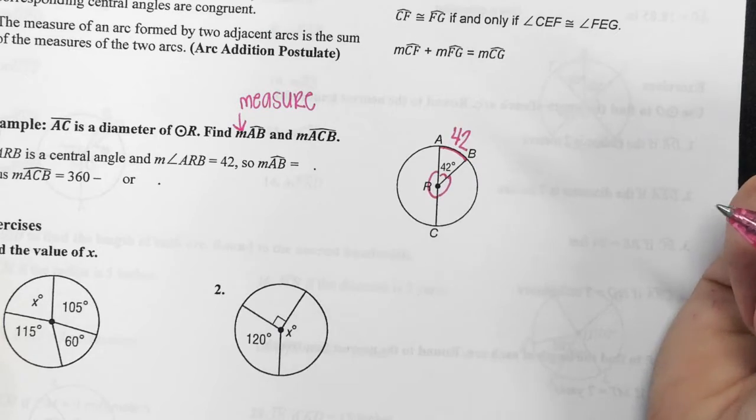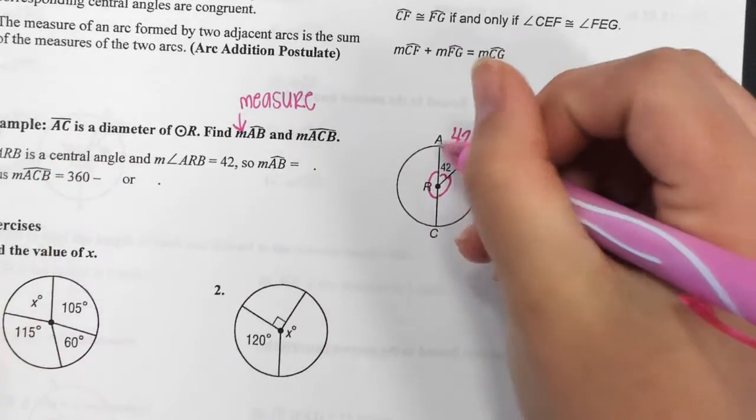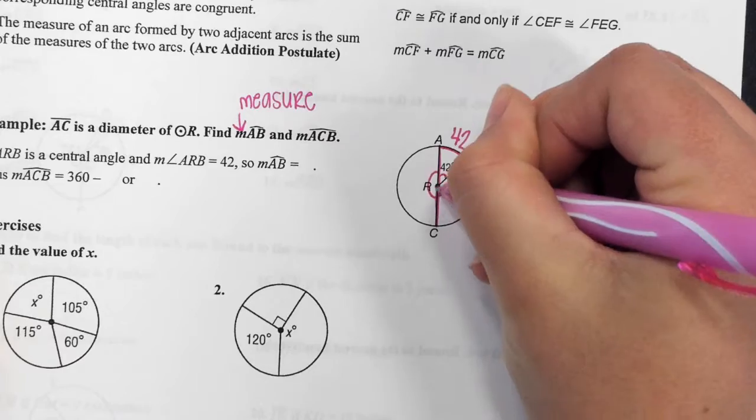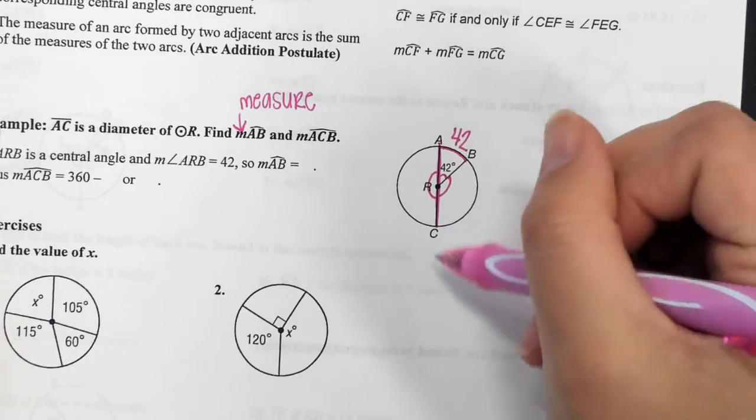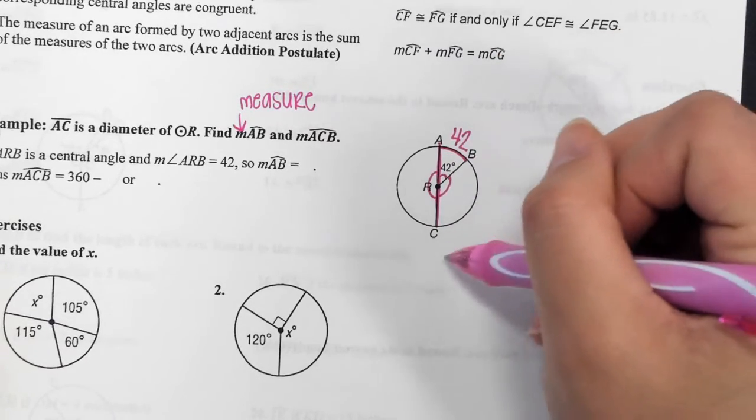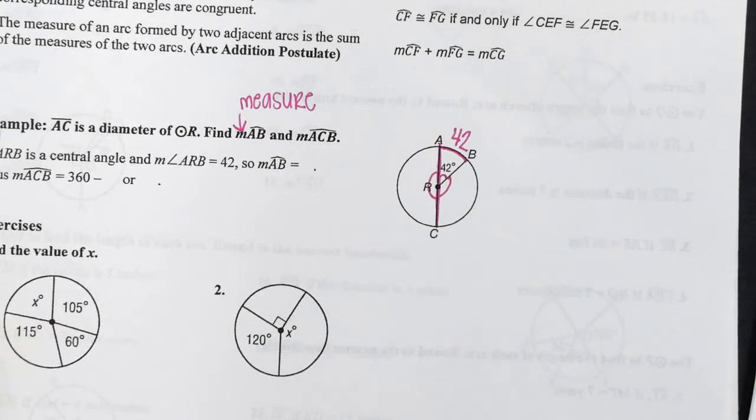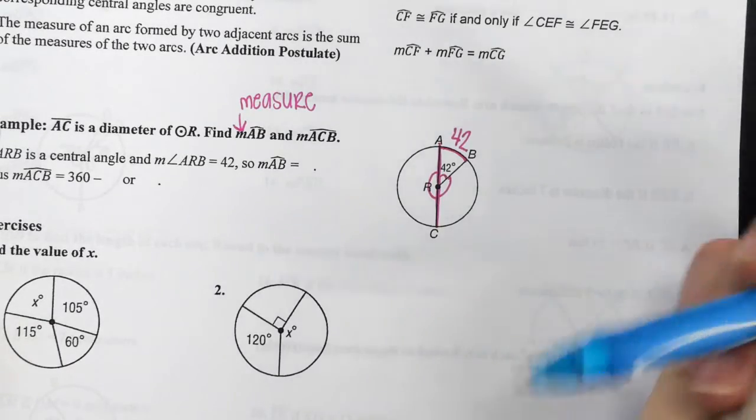Okay? So it tells me that AC is a diameter. If that's a diameter, then it means we have a semicircle, right? How many degrees has to be a semicircle? 180. So can I find this other angle right here?